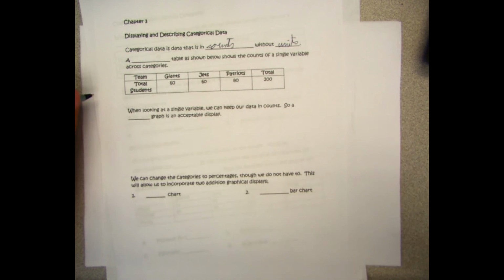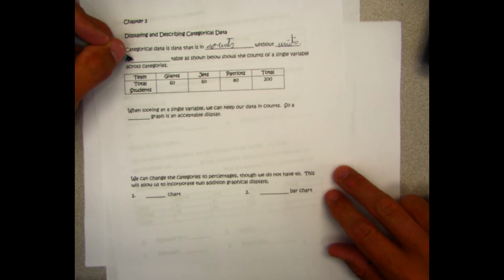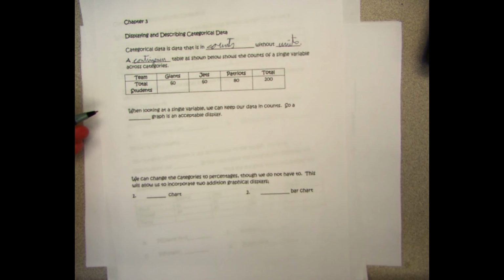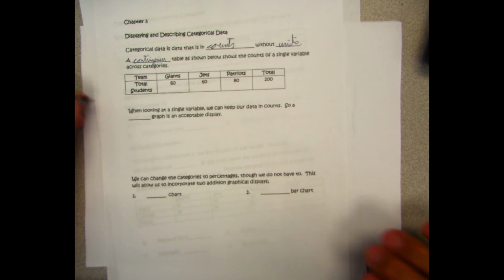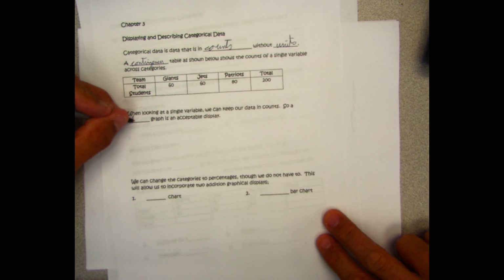So for instance, if we were counting the number of 9th graders, 10th graders, 11th graders, or 12th graders, that would be categorical data. We're taking people and putting them into categories. So this is a form of a contingency table. The table is contingent upon what people's favorite football team is. So when looking at a single variable or a single group, we can keep our data in counts. So a bar graph is fine.